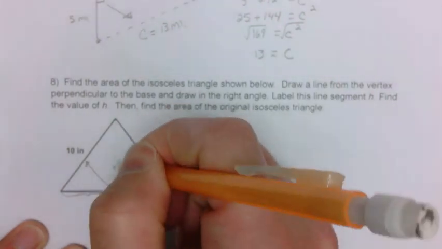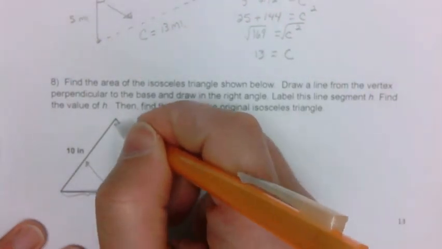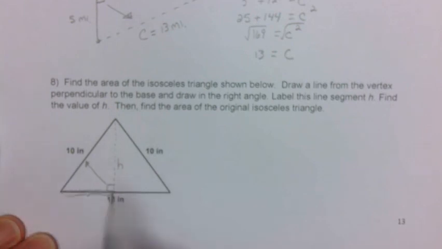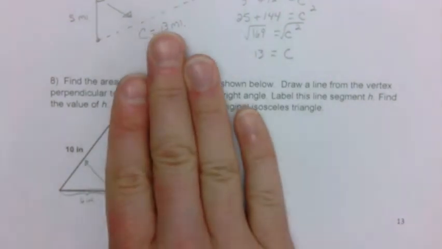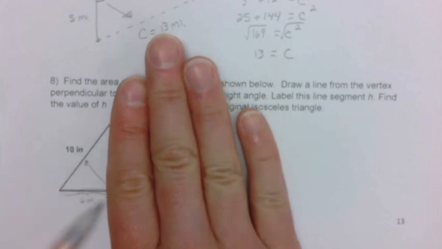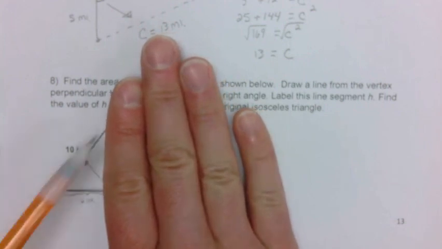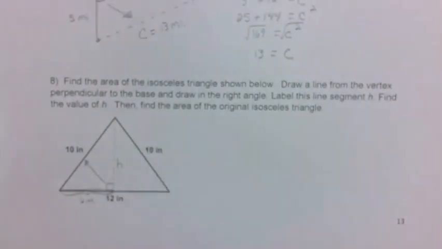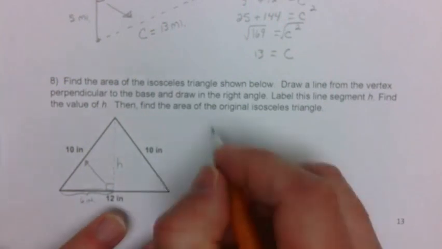Well, this line that we drew in is called a perpendicular bisector. It's perpendicular to the base, and it bisects the base, which means it splits it up into two equal parts. The entire base was 12, so this length from here to here then must be 6 inches. So if I cover that up, I can see that I really just have a right triangle where one of the legs is 6, the hypotenuse is 12, and this height is one of the legs that I'm looking for. So let's use the Pythagorean theorem.